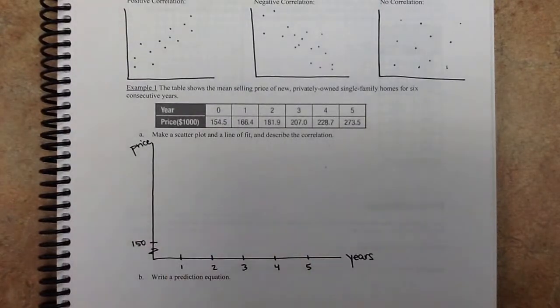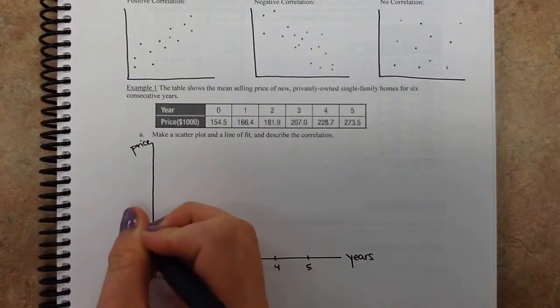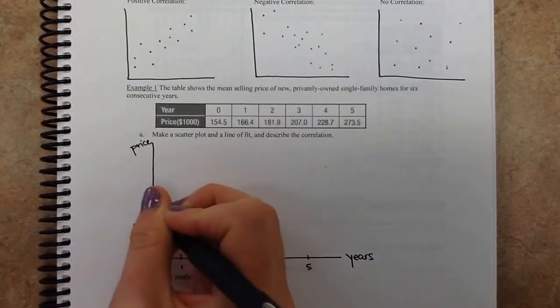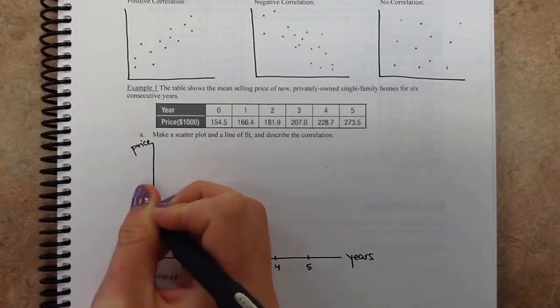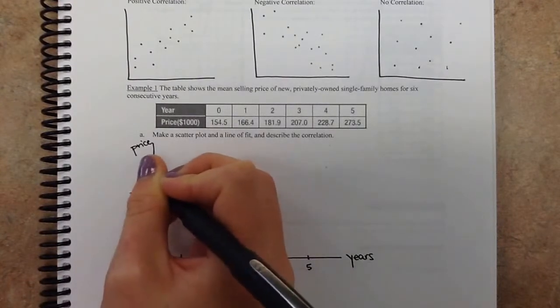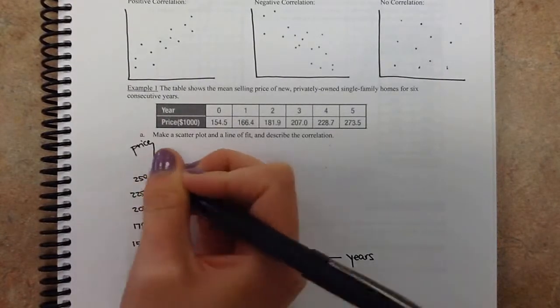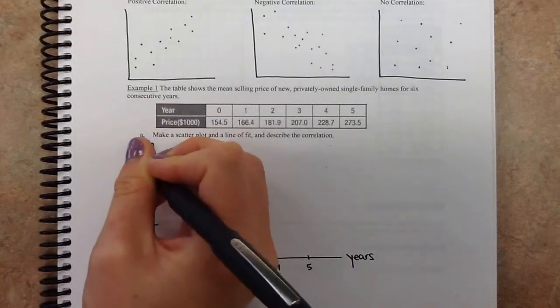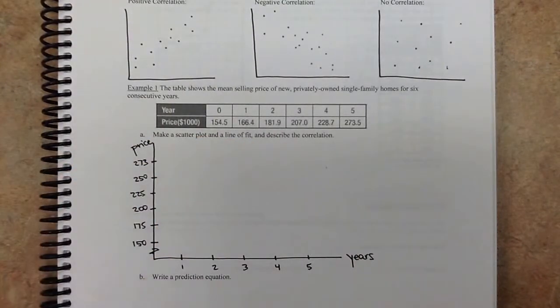So this is 150,000, 175,000, 200,000, 225, 250, and 275. Again, make sure that these are equally spaced so that we can see the pattern if there is one.